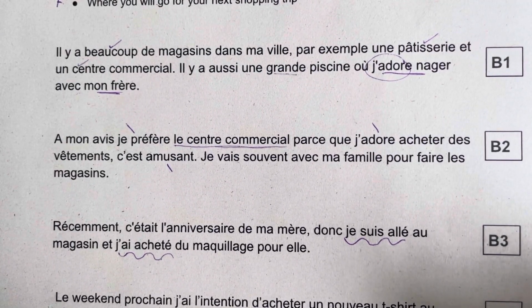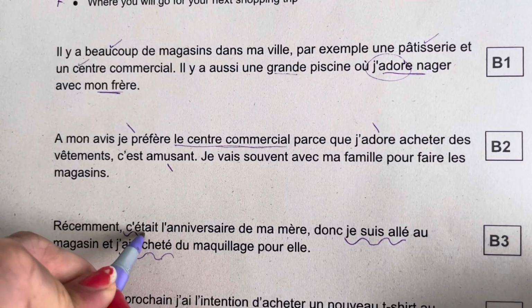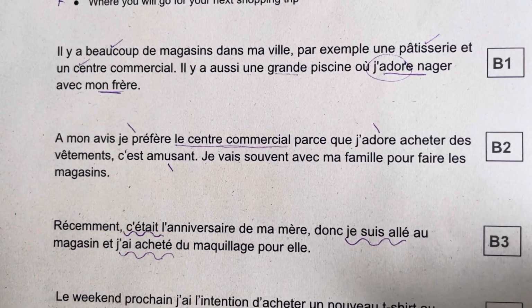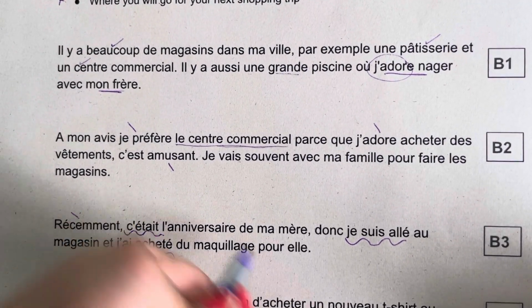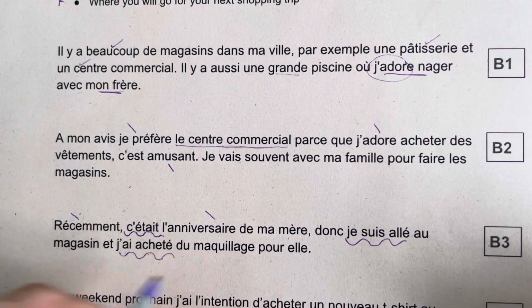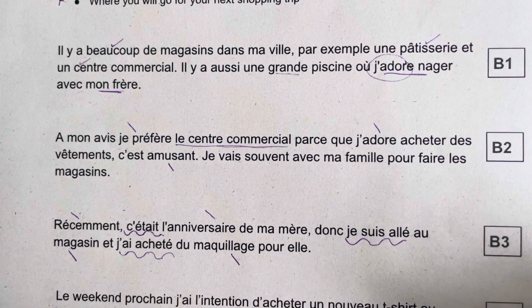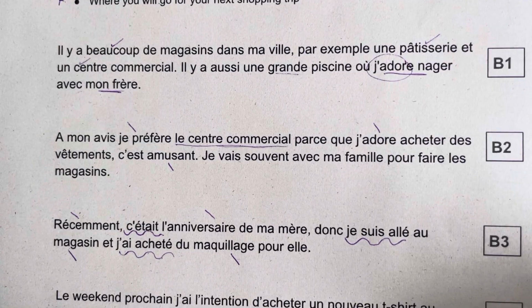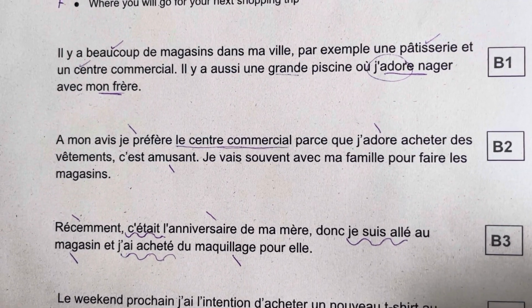Have I included 3 bits of information? Oh, I've got a c'était in there as well. That's a past tense. Have I included 3 bits of information? Yes, I've got a time phrase recently. I've told you it was my mum's birthday. I've said where I went and I've said what I bought. Lots of good information in there.